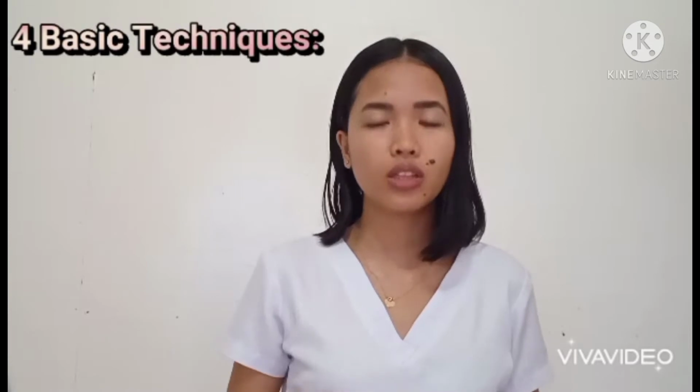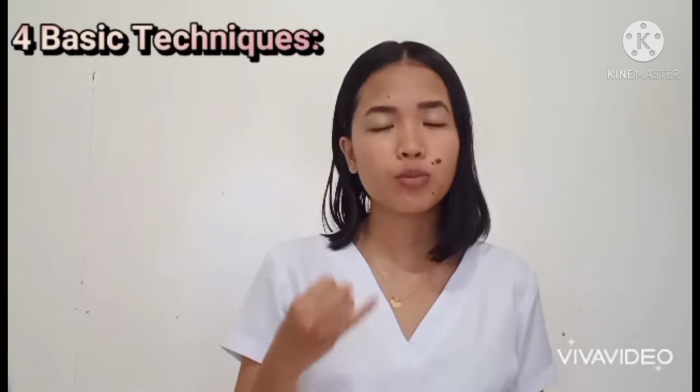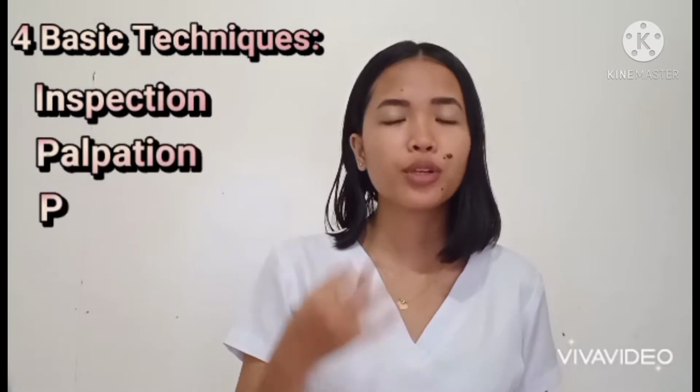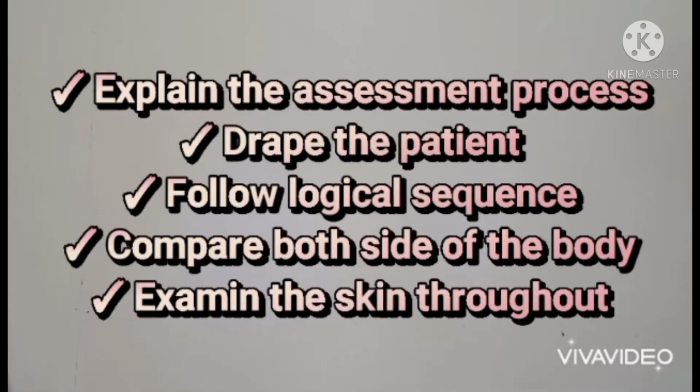In assessing the patient, we are going to use the 4 basic techniques. These are inspection, palpation, percussion, and auscultation. And then, if the patient is already finished changing, we are now going to explain the assessment process to him or her. The next thing we are going to do is to drape the patient appropriately, exposing only the area being examined. Follow a logical sequence. Compare both sides of the body and examine the skin throughout.